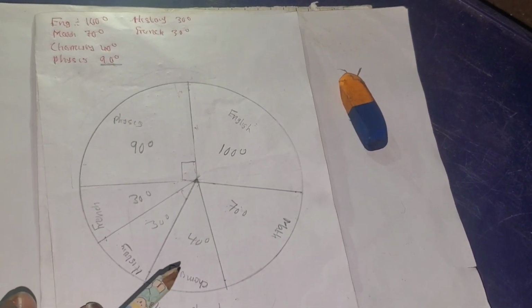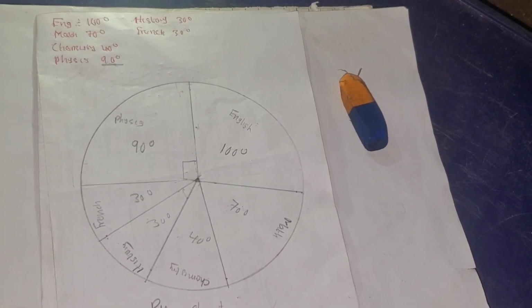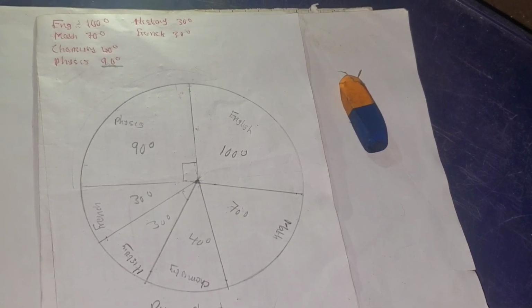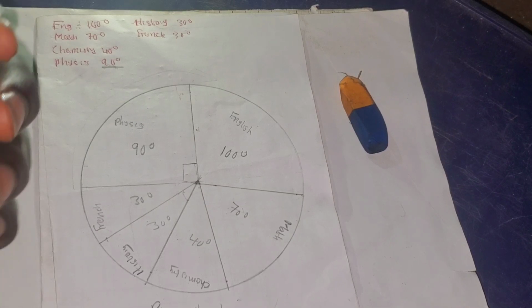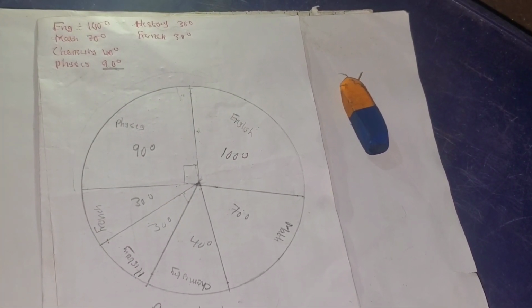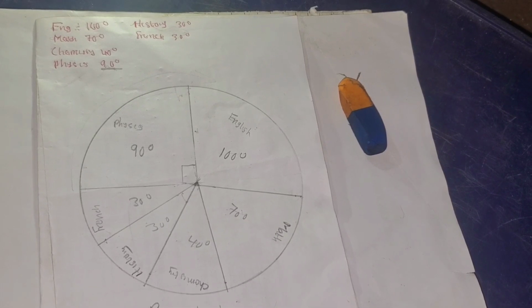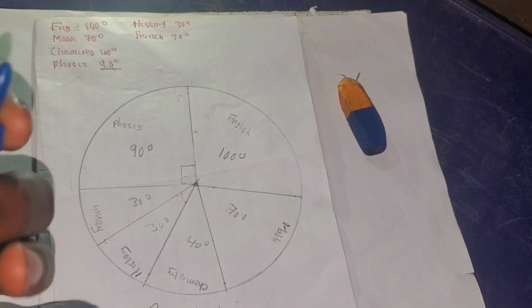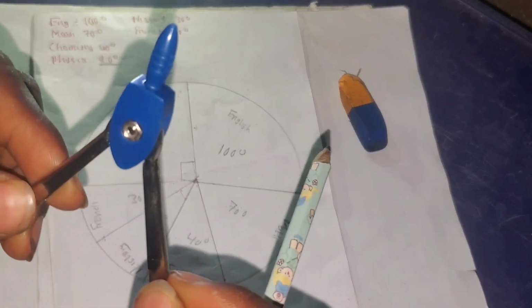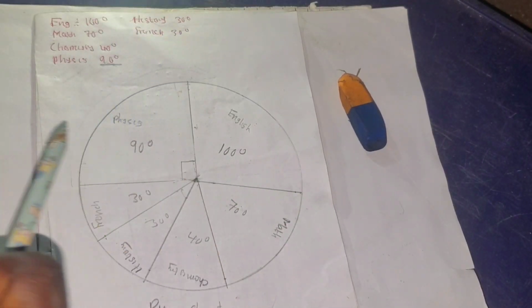I'm very sure you understood the solution to that question. This is the pie chart, and when you're doing your pie chart, make sure that your work is neat. Do you understand? So it is very important that you make use of a sharpened pencil and make sure that your instrument is tightened enough. When you are using your protractor or your compass, make sure that this place is not slacking, so that you will not have a bad diagram.